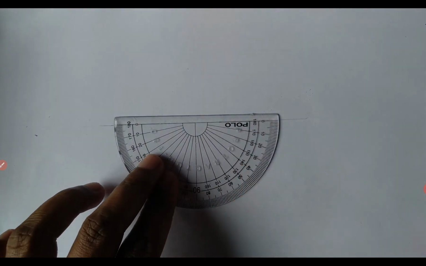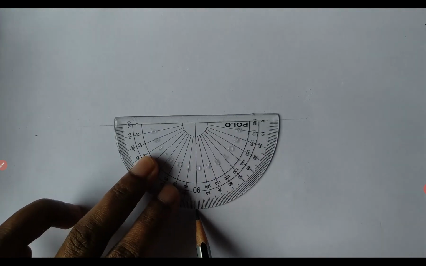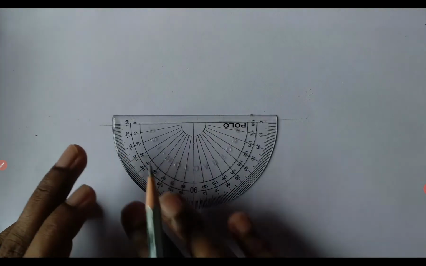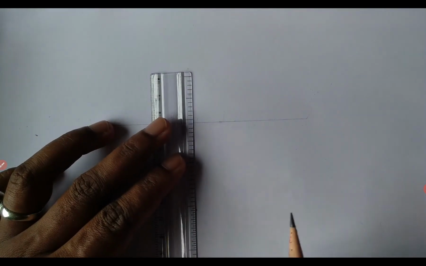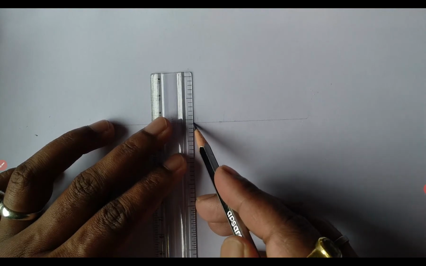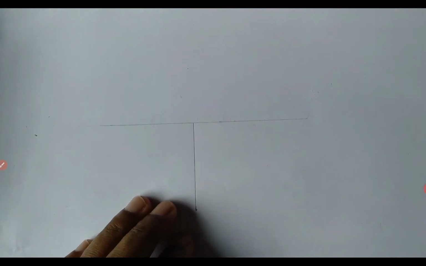So I am taking a protractor and marking 90 degree, such that I will have a normal to this particular line. With the help of a ruler I will join this point and the line's point, which should fall in a straight line. So here I have drawn a line segment which will represent our normal.